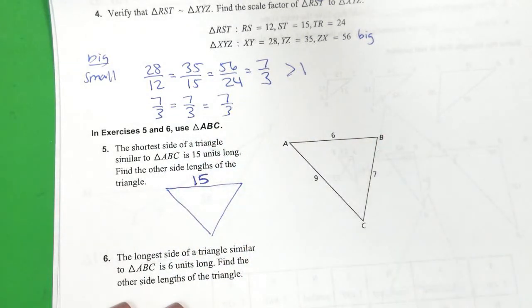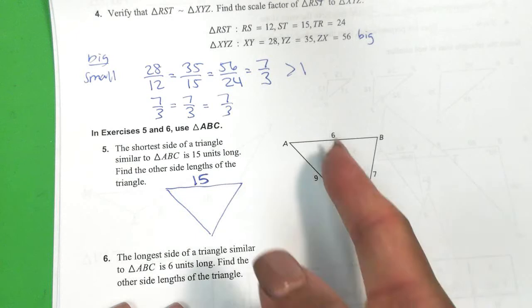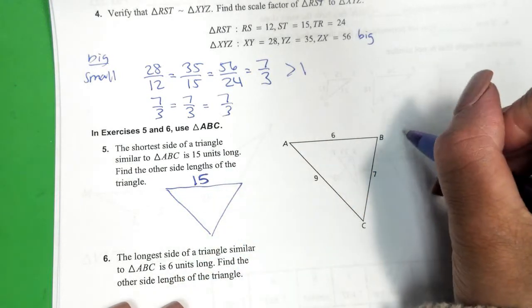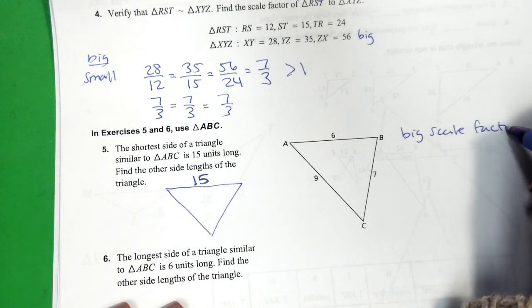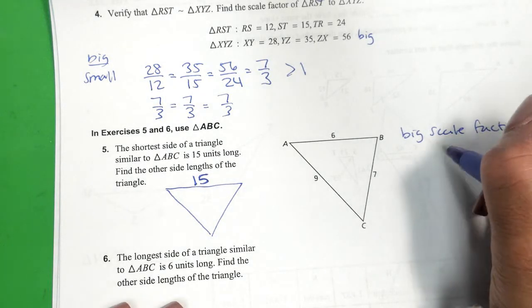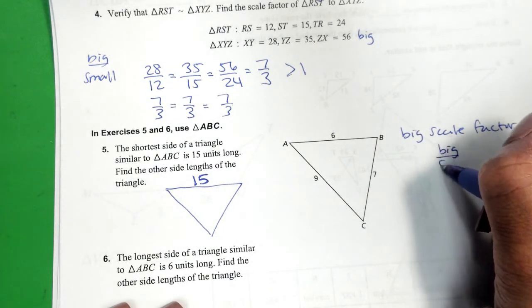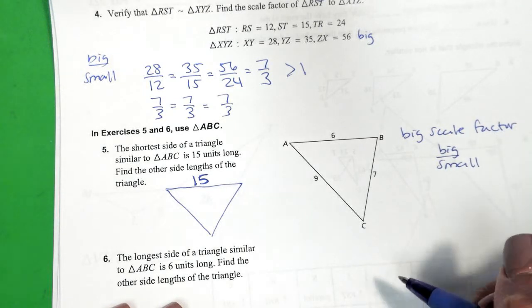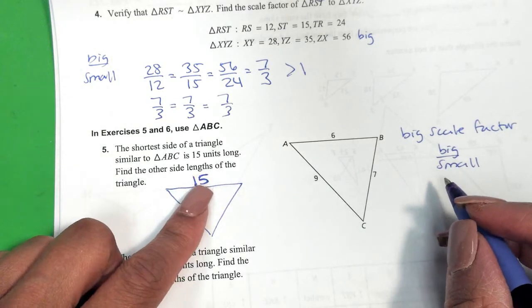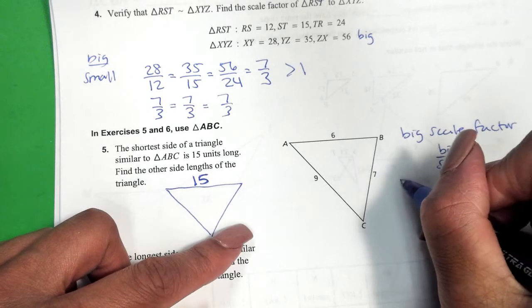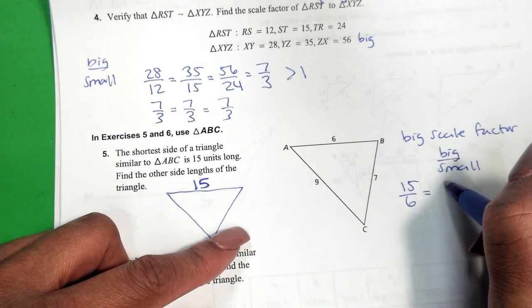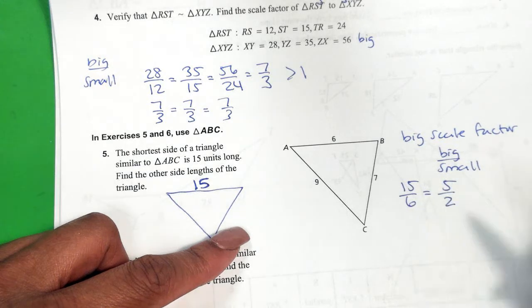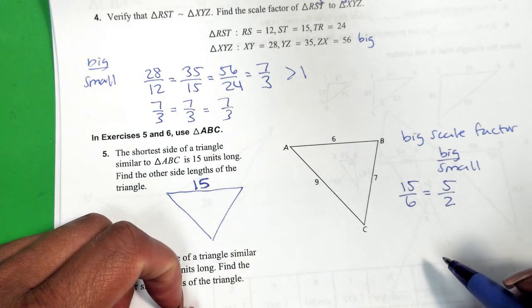And so this time my scale factor definitely got bigger. So I have a big scale factor. Okay? And so that means I need to have big over small. So let's just find the scale factor first. So big over small means I need to have 15/6. And 15/6 reduces to 5/2. So that is my scale factor.